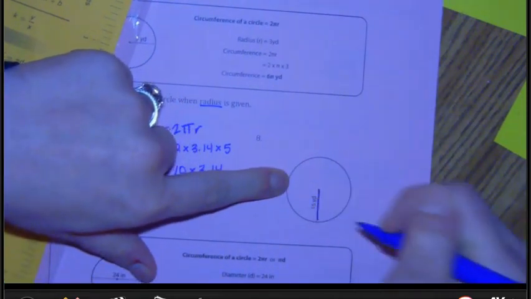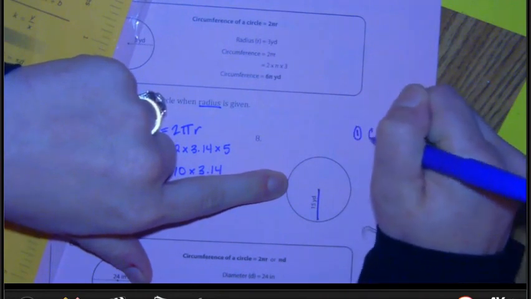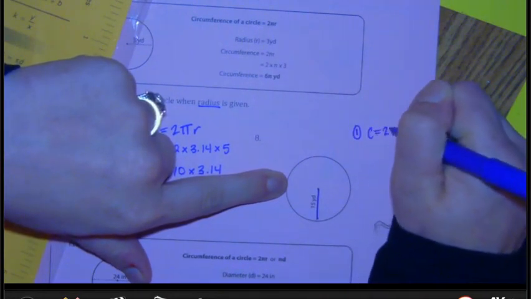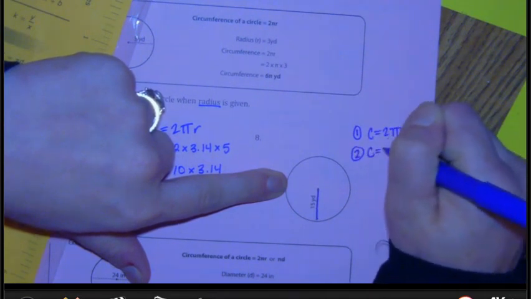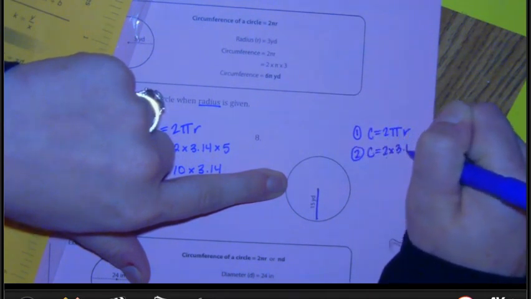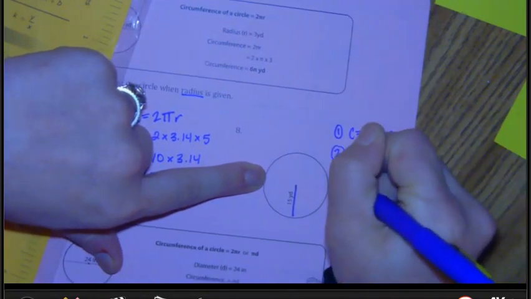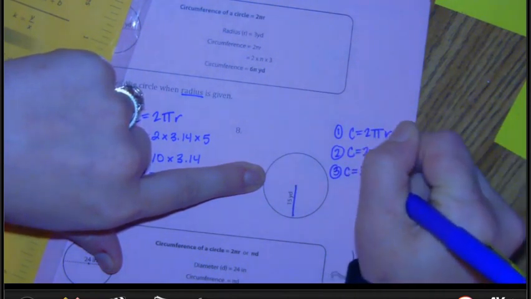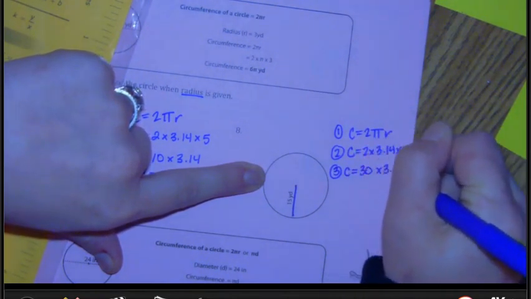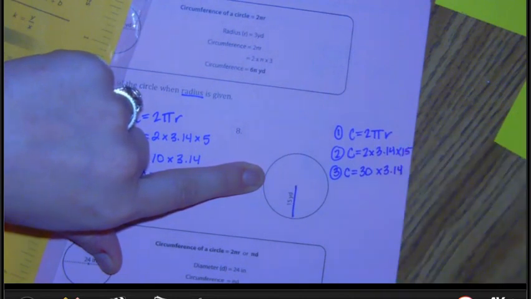All right, let's take a look at number 8. I have the radius of 15 again, so I'm going to use the same formula. C equals 2 pi r. Step 2, plug in. C equals 2 times 3.14 times 15. Step 3, C is equal to, well, 2 times 15 is 30 times 3.14.